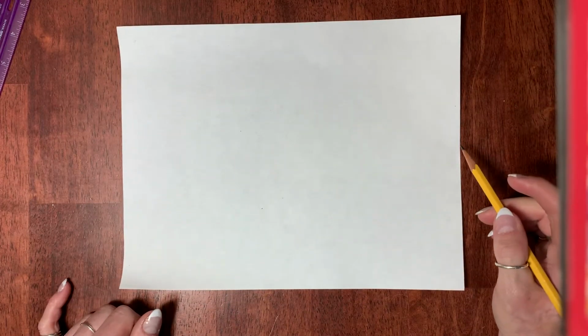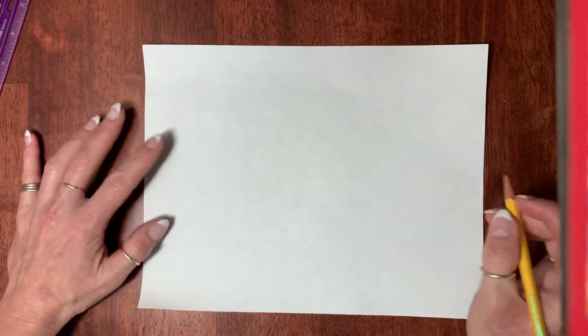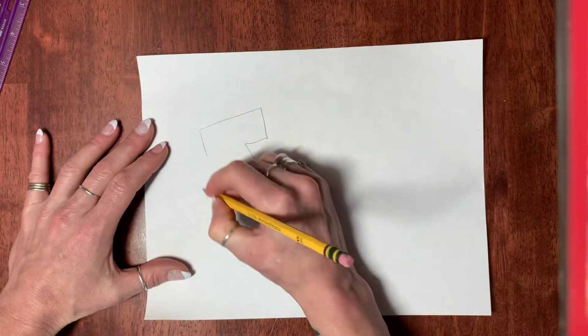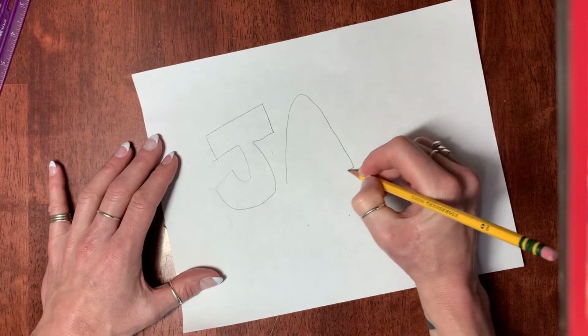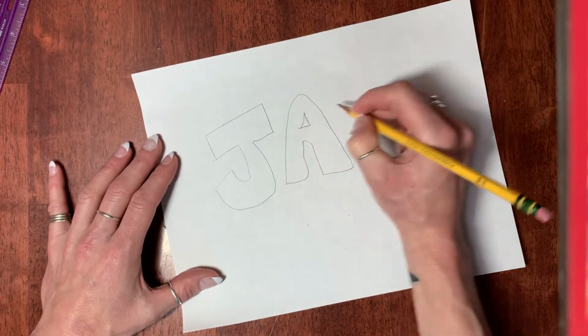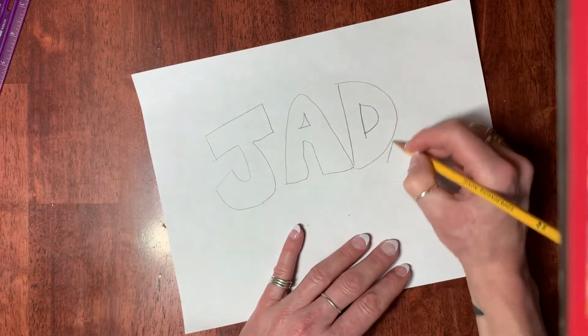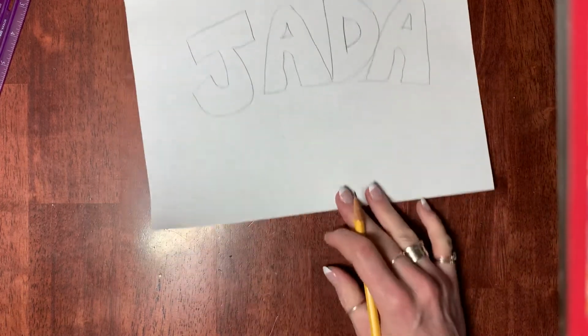All right, so starting with a name, I don't know, whose name should I do? I'll do your name. All right, I'm going to do Jada's name. So J, if you know how to do block letters without doing what I just showed you, you're more than welcome to just draw them. I only showed that for people that don't know how to do block letters at all. So we have our letters.